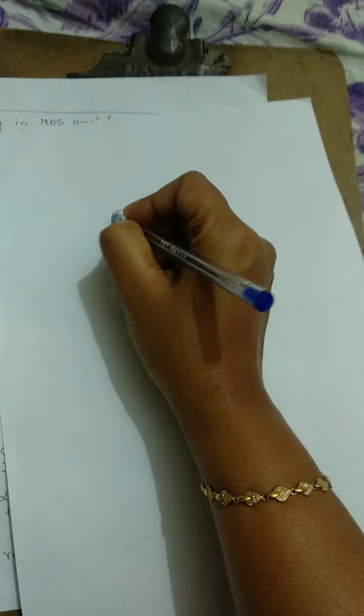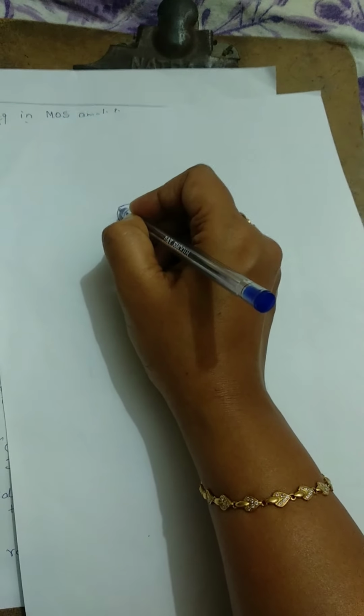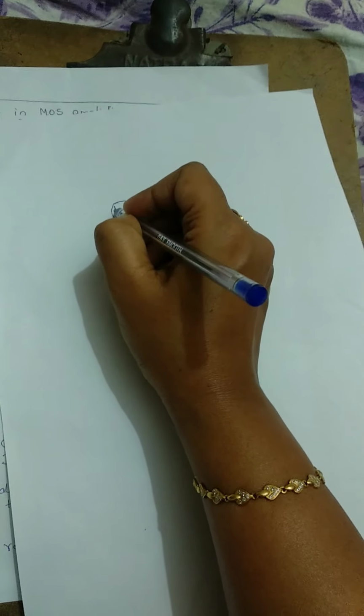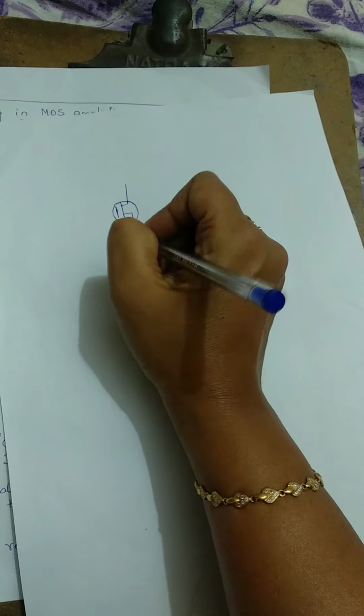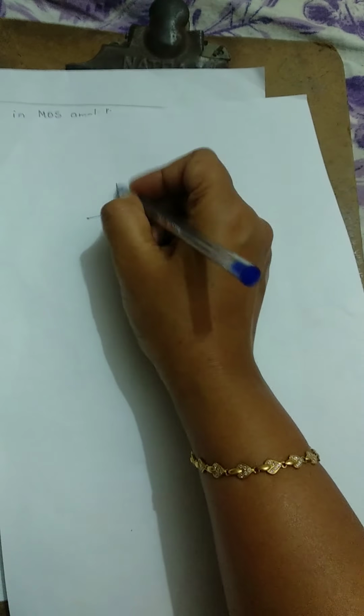So this is our MOSFET. This is the drain terminal.